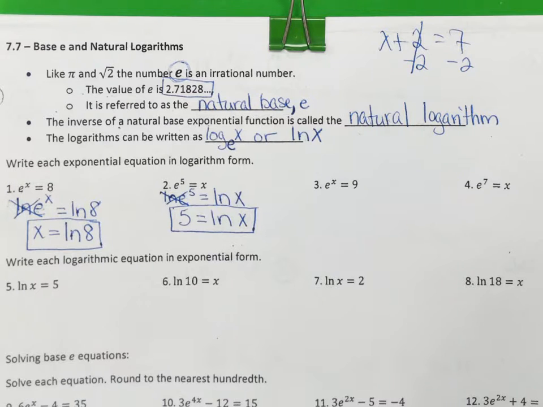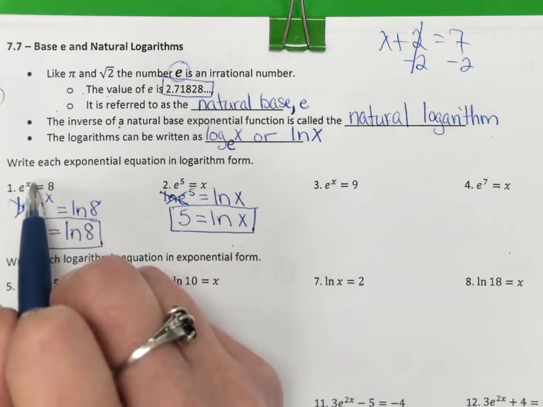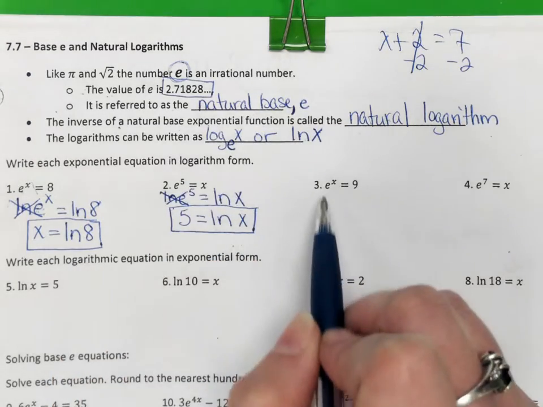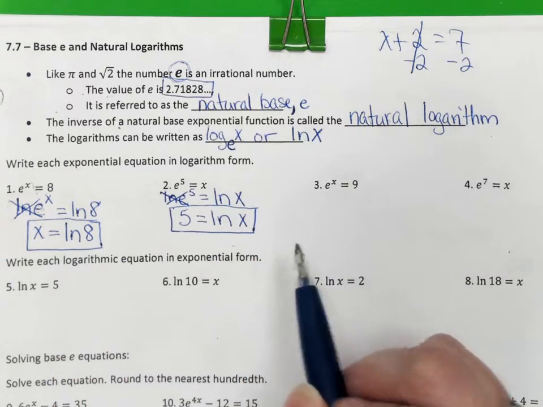Is that the proper form for that? Like we have a natural log of x? Yeah. It doesn't have to be x equals. It didn't say solve. It wants you to rewrite these and learn how to get rid of these e's. All right, here we go.